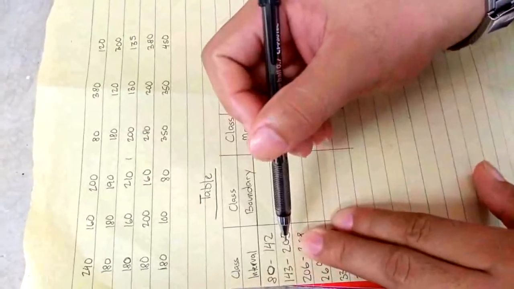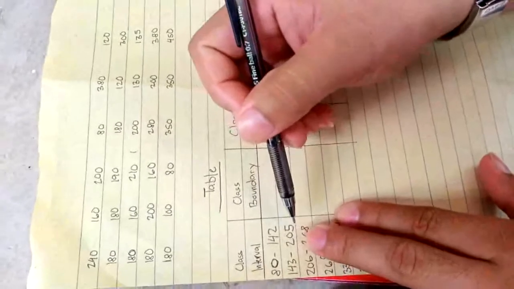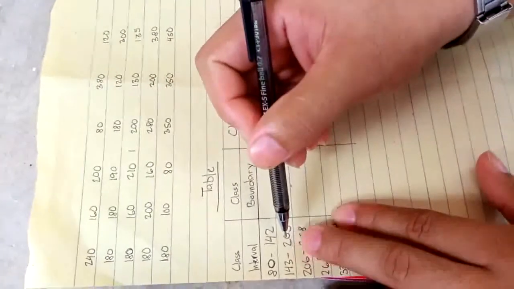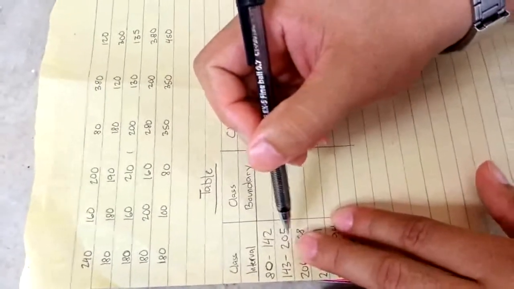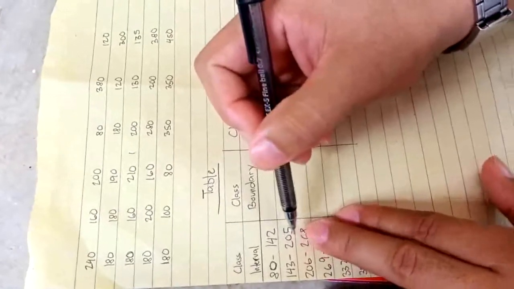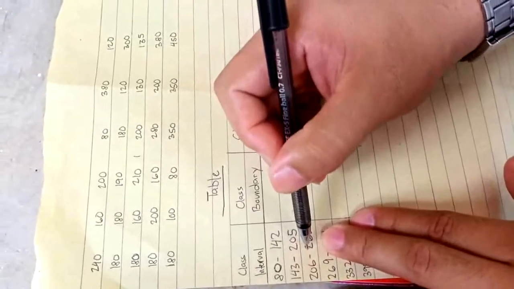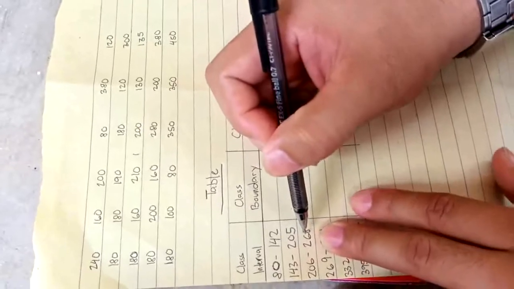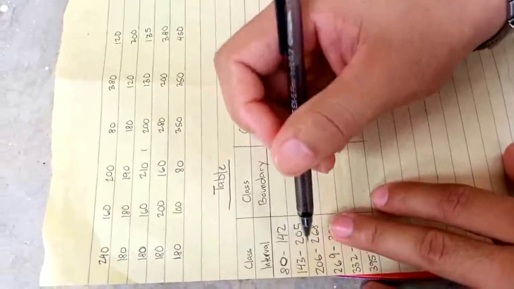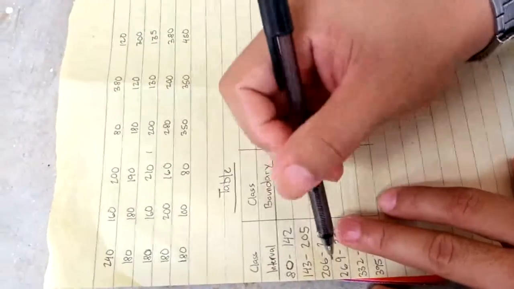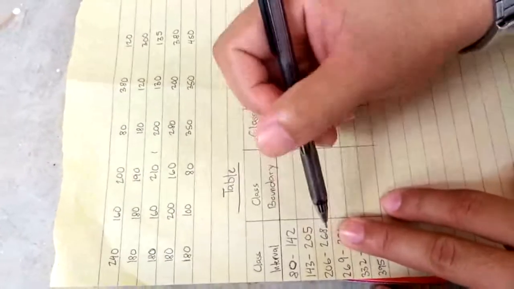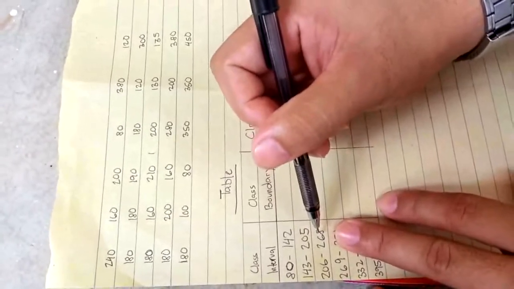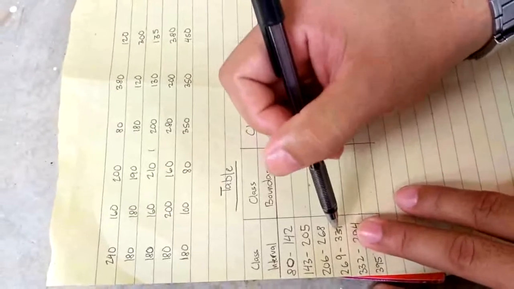But there is a technique to get the class interval. From 205 plus 63 equals 268. So we get 268 there. Then we start from 269. Then 268 plus 63 equals 331.